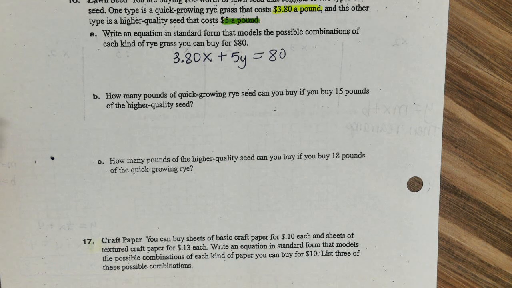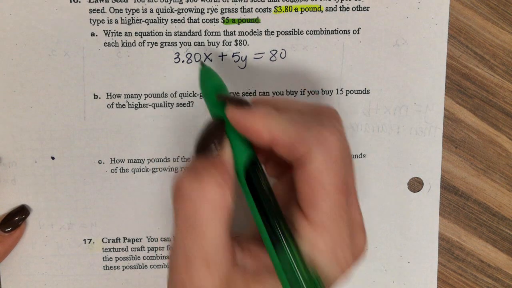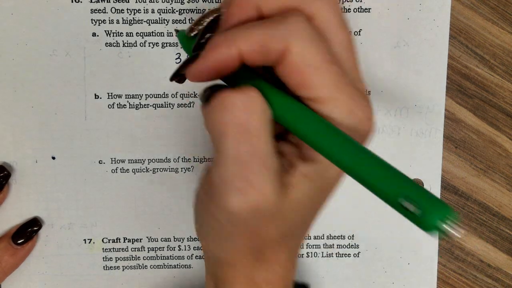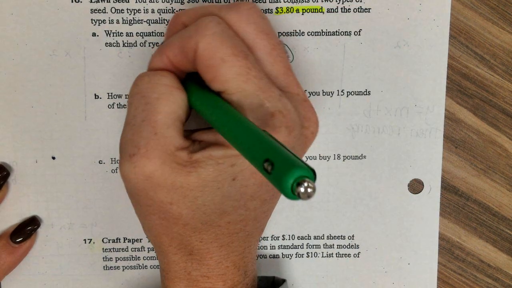Yes. Could I multiply by 100? Yes, but I don't need to. I only need to move it one spot. If you need to move it 3 spots, then you multiply by 1,000. If you need to move it 2 spots, you multiply by 100. I only need to move it one spot.